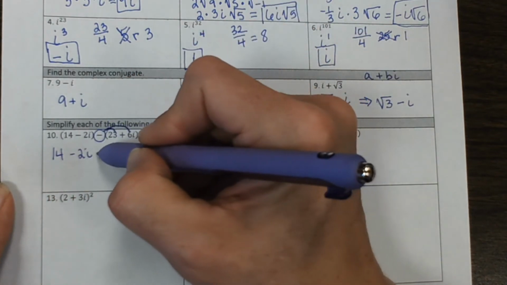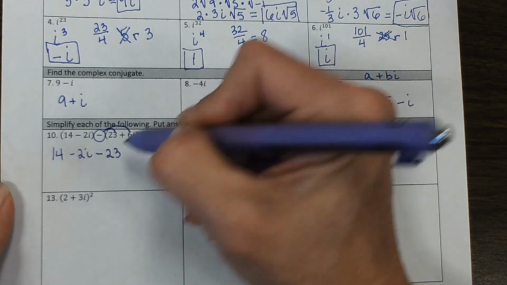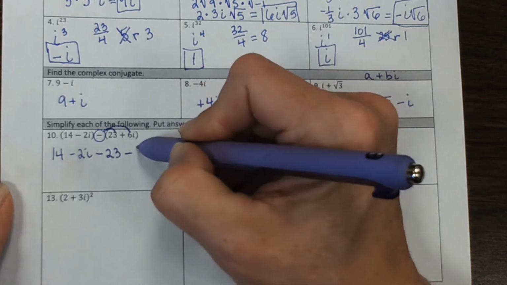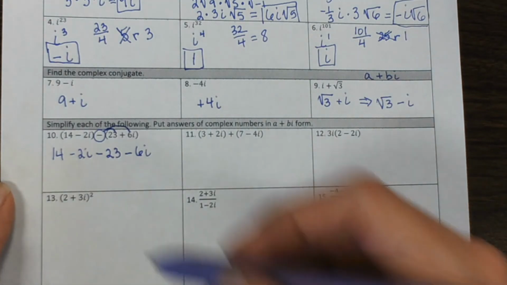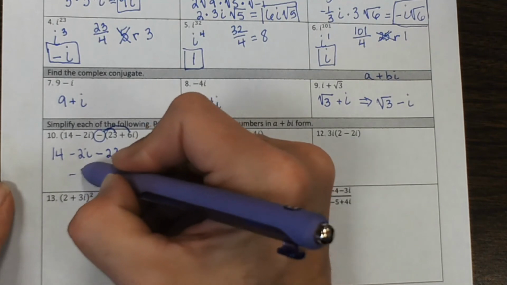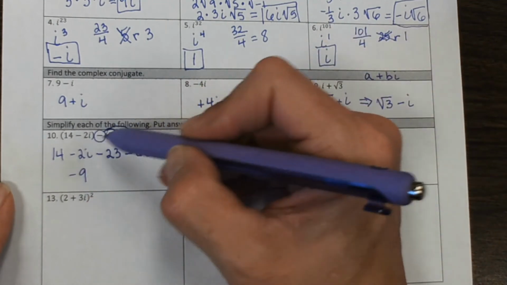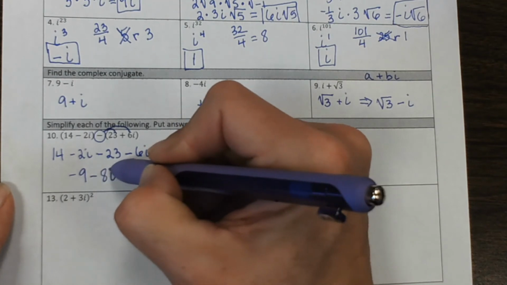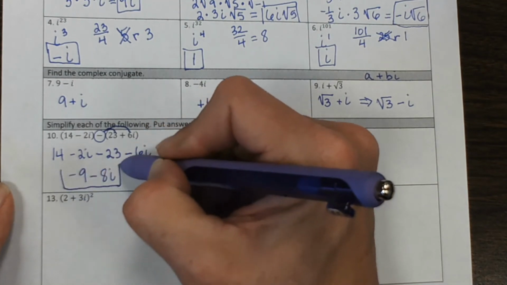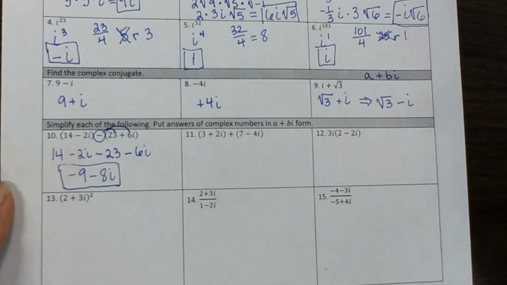The negative will distribute, so it'll be minus 23 minus 6i. So now I'm going to combine my 14 and my negative 23. 14 and negative 23 is -9. Negative 2i minus 6i is minus 8i. And that is my simplified complex number.